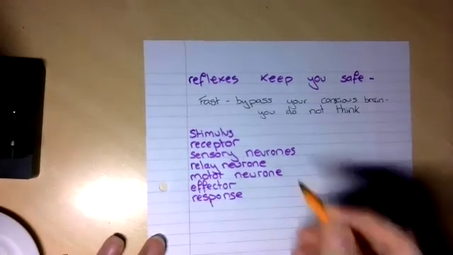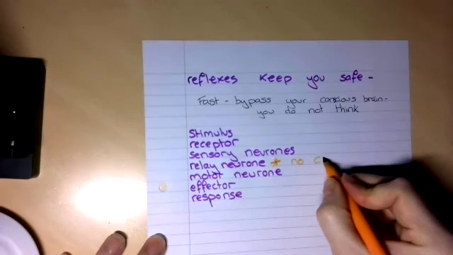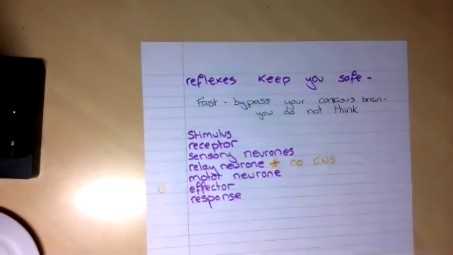So the main difference is here. There is no central nervous system involvement. It is a relay neuron, which, yes, is part of the central nervous system within the brain, but the brain isn't involved here. It's bypassed. It's literally one relay neuron and then back to the motor neurons.